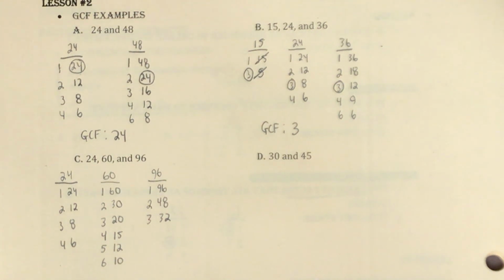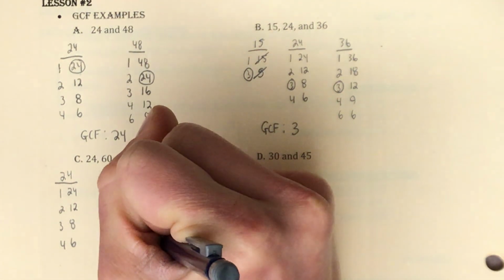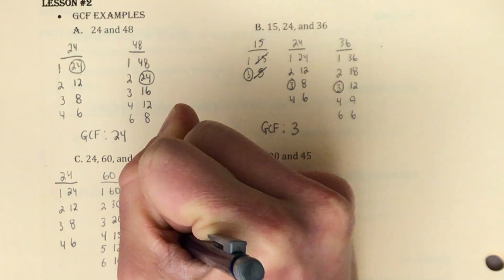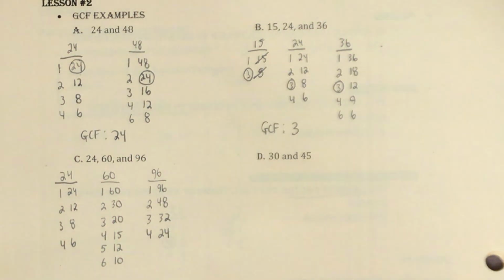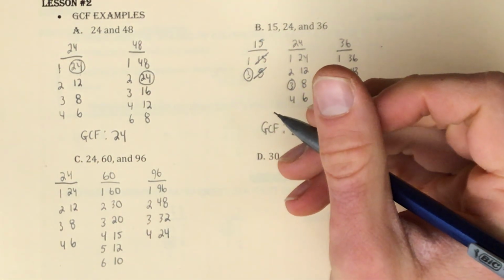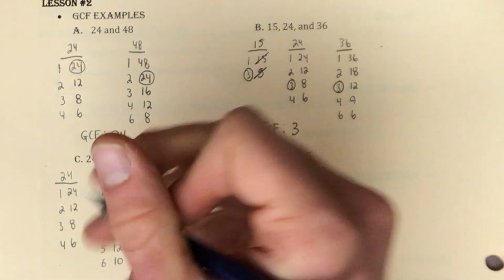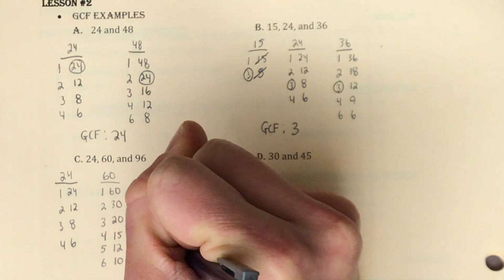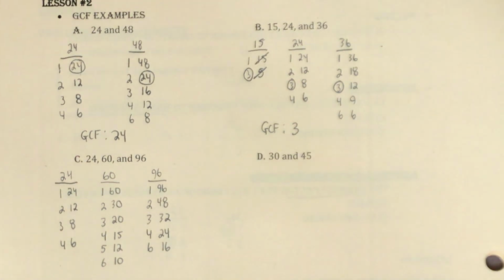Does 4 go into this? Yes, it does. 4 times 24. Does 5 go into this? No, it does not. Does 6 go into the 96? Yes, it does. 6 times 16 equals 96.